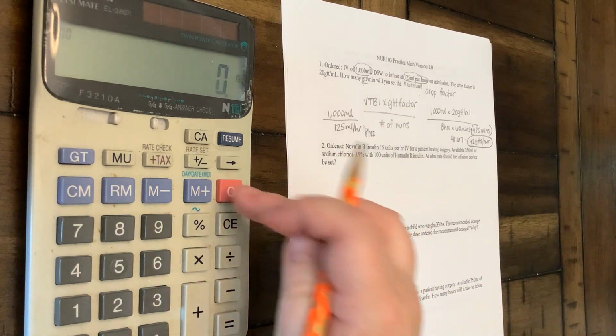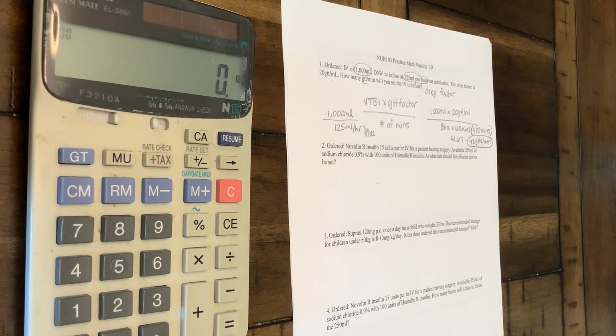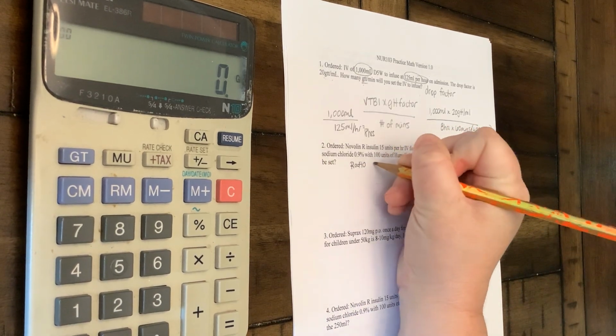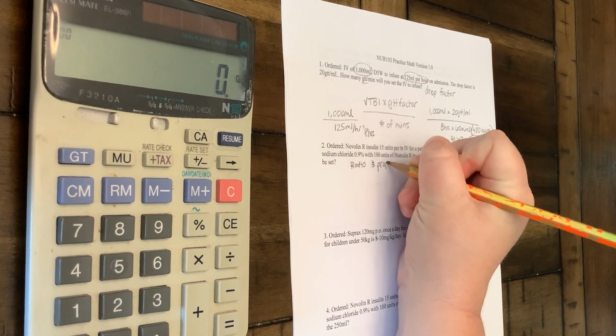Okay, problem number 2 says, order Novolin R insulin 15 units per hour IV for a patient having surgery. Available is 250 milliliters of sodium chloride, 0.9%, with 100 units of Humulin R insulin. At what rate should the infusion device be set? And so this problem is ratio and proportion.